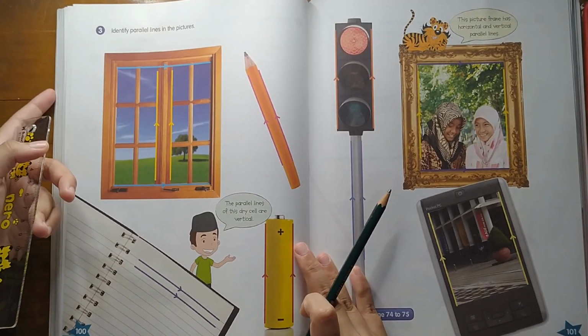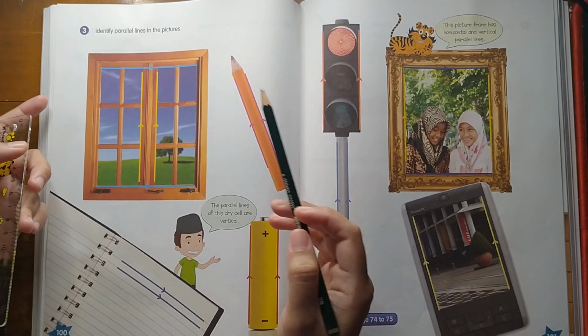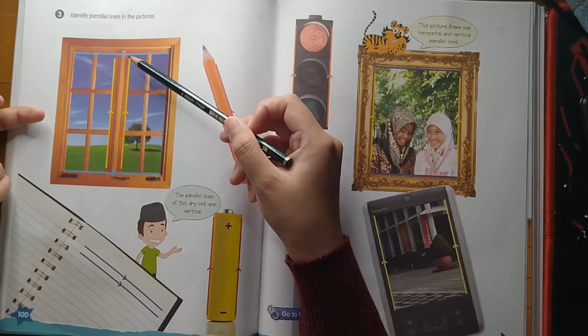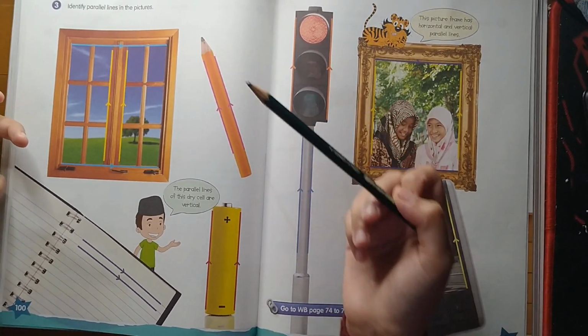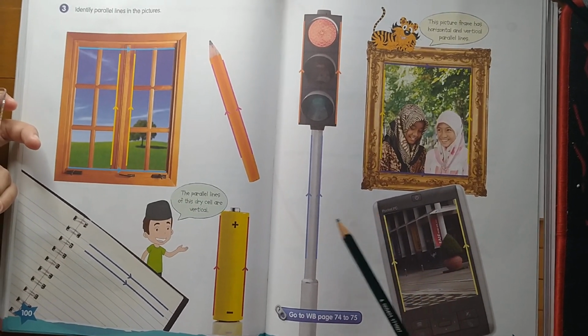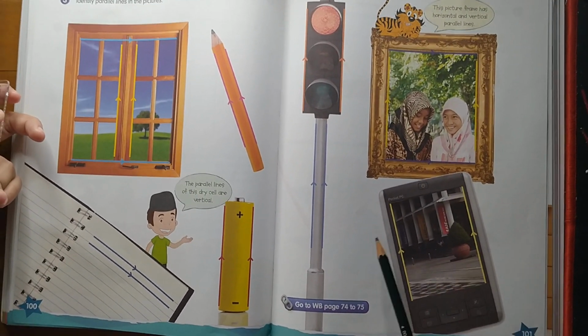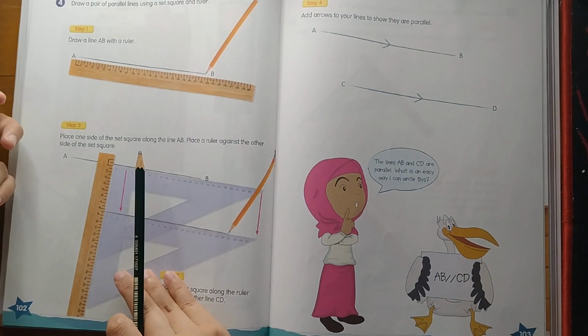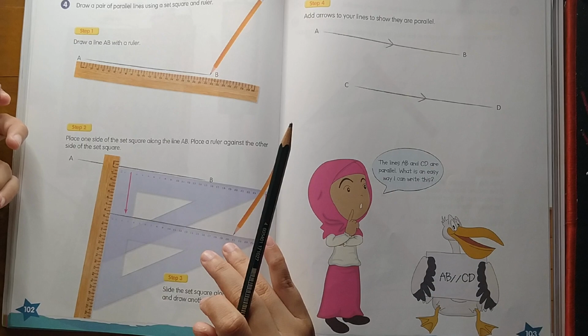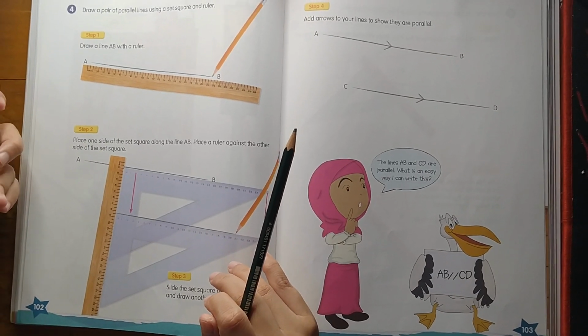Identify parallel lines in this picture. Okay, this picture has horizontal and vertical lines. You can see the parallel lines on this page. Now, next page. Draw a pair of parallel lines using a set square and a ruler.